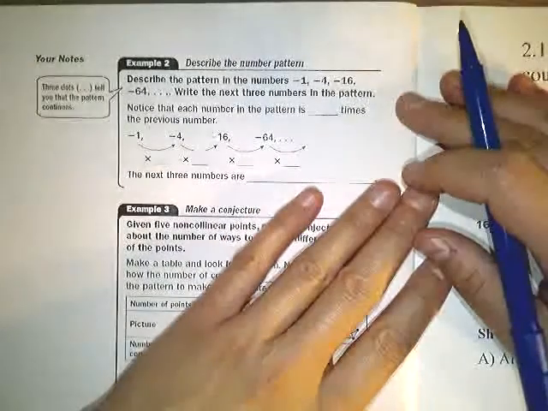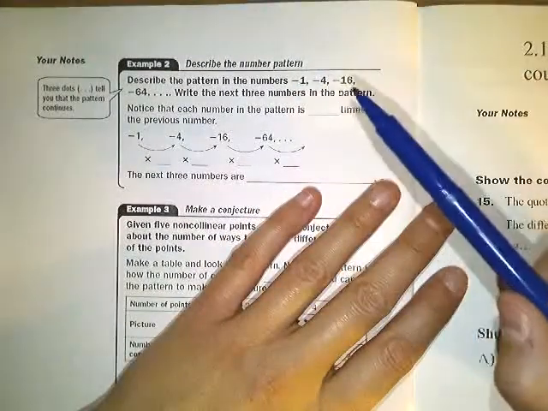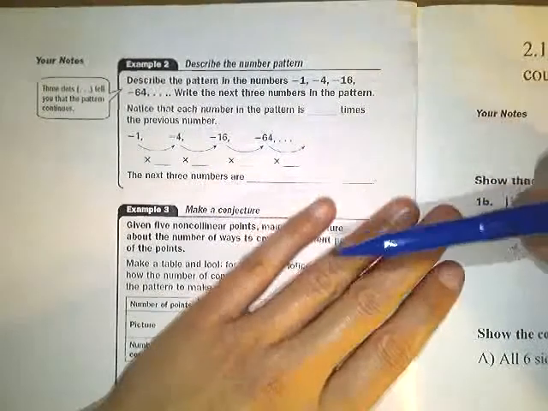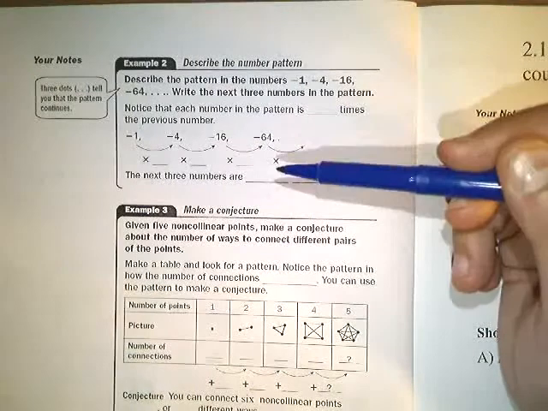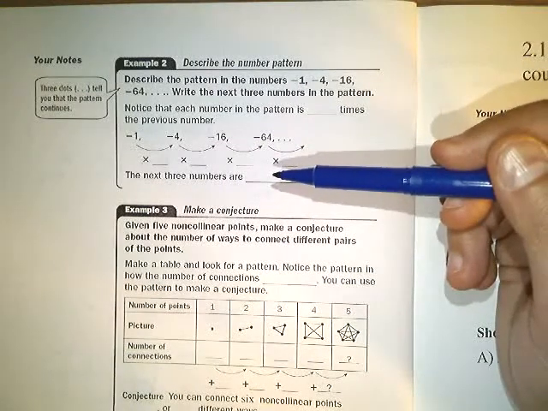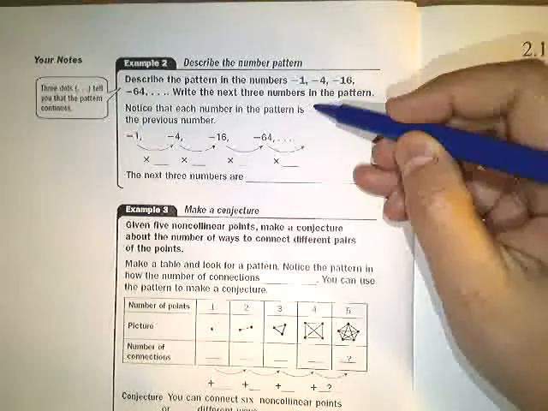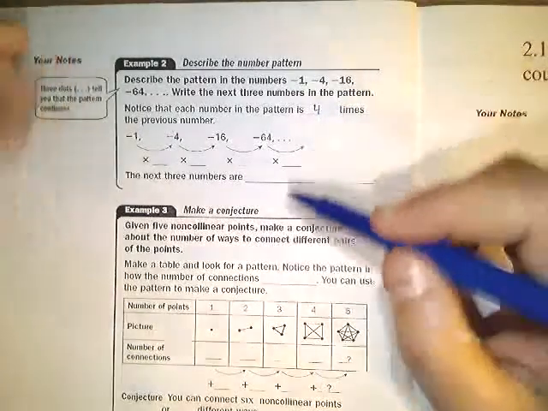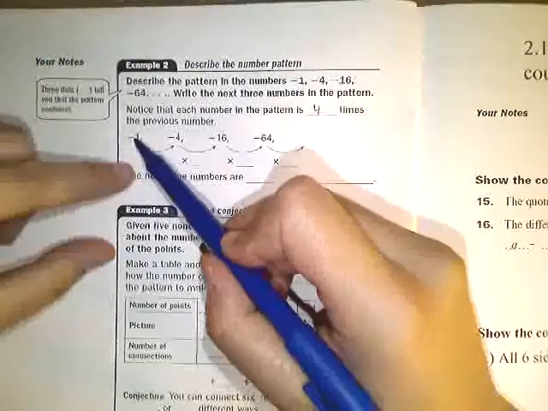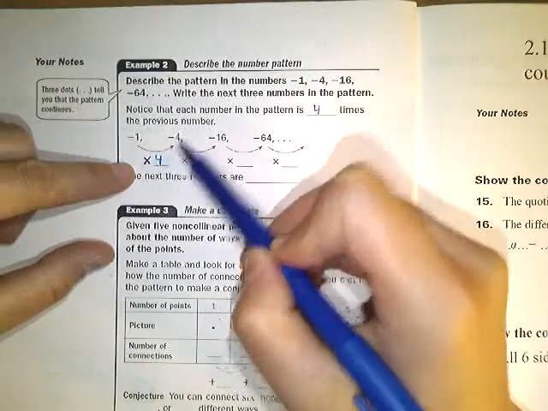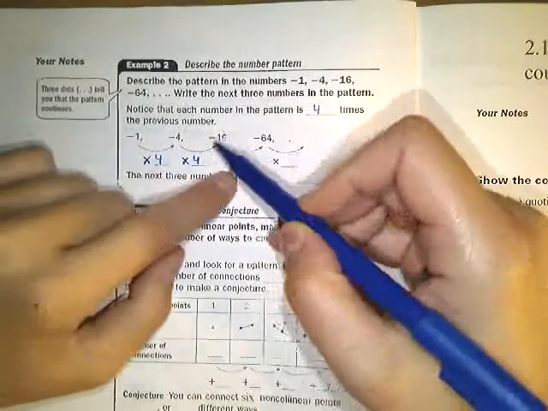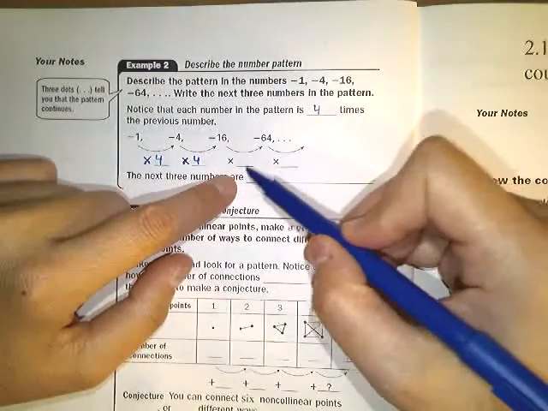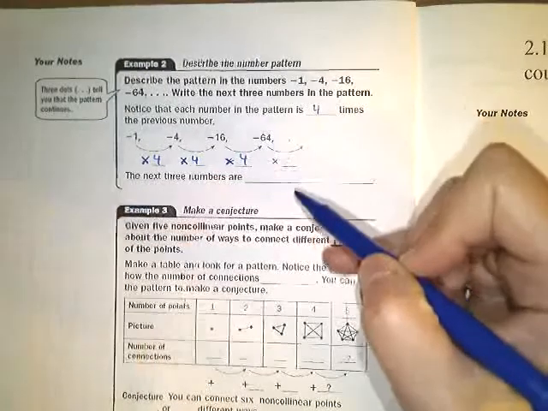Number patterns. Describe the pattern in the numbers -1, -4, -16, -64. Well, they're basically trying to tell you that the next number in the sequence is 4 times as big as the previous number. So if you take -1 and multiply it by 4, you get -4. Take -4 and multiply it by 4, you get -16. If you take -16 and multiply by 4, you get -64, and so on.